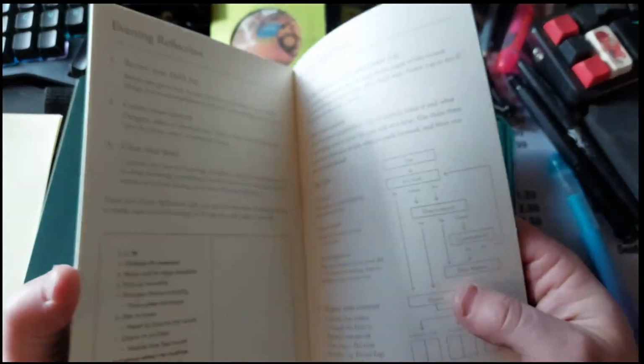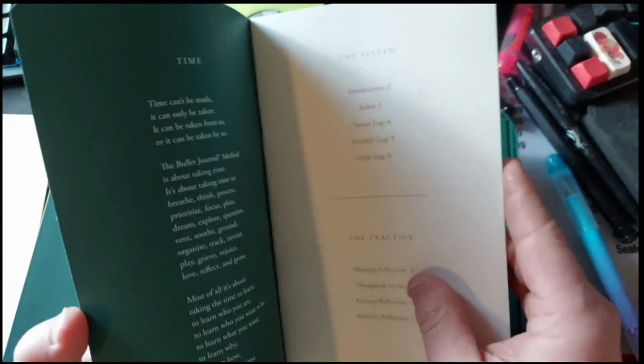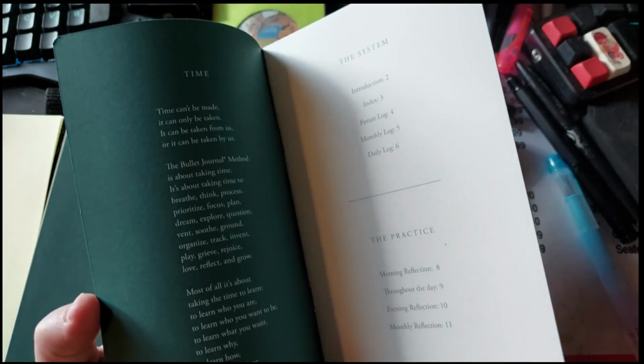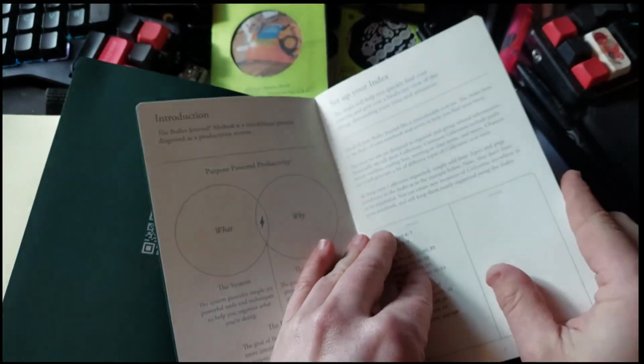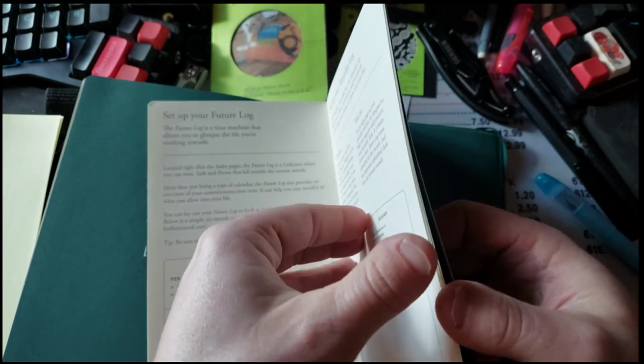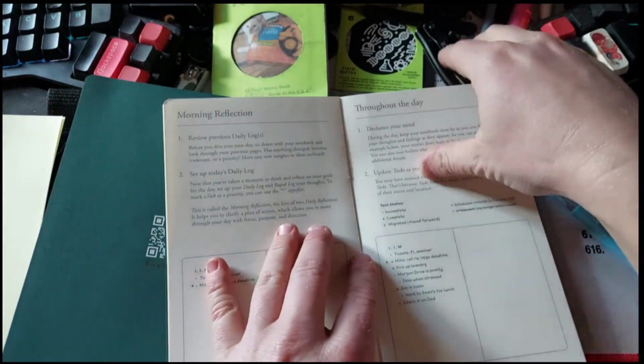So now I've got 2 extras that if I really wanted to hand one of these out to someone, I could, just because I've picked up a number of them already. So it goes over setting things up, and then just doing things and practice of it.